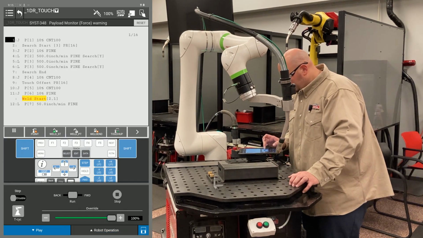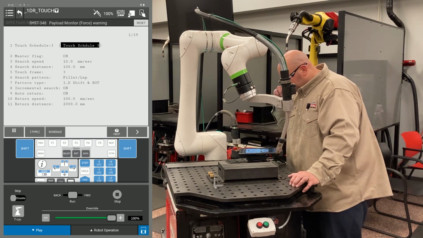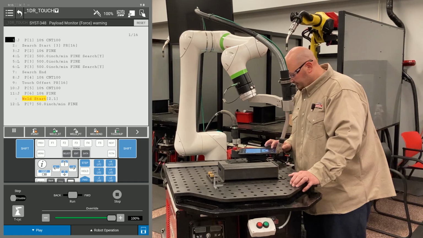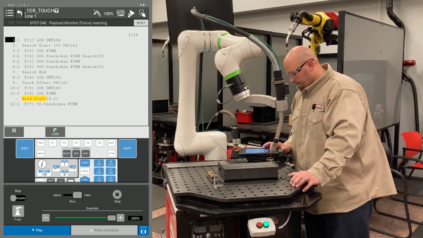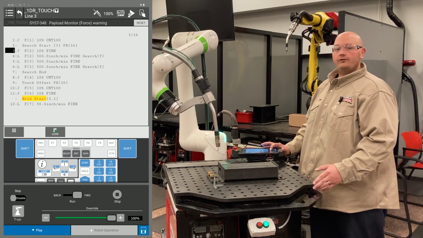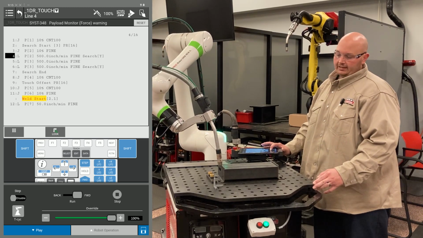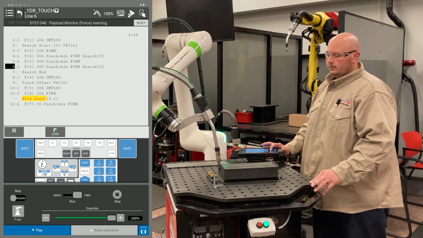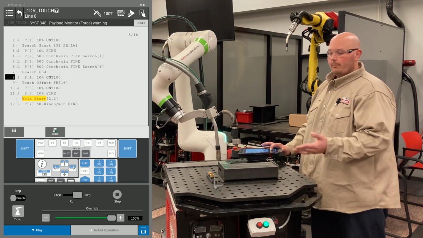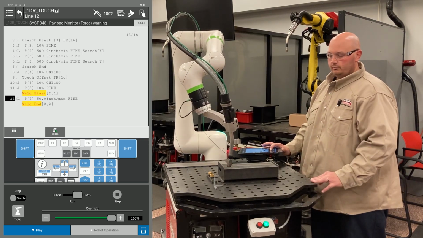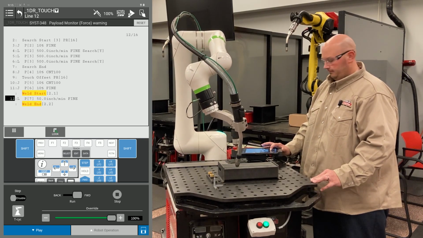What I'm going to do now is verify that my touch schedule is set, my master flag is turned on, and I'm going to execute my program. First time you run the program through with the master flag turned on, this way it allows the robot to learn the 0 position of the part. The robot just learned the zero position of the part, and now the robot's going to run down the weld path that was taught.